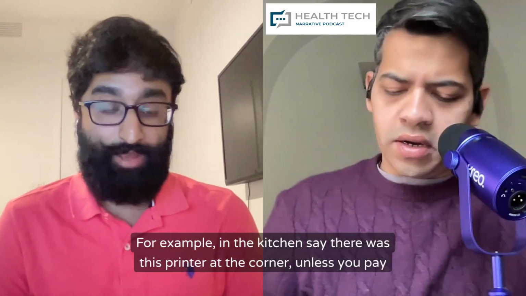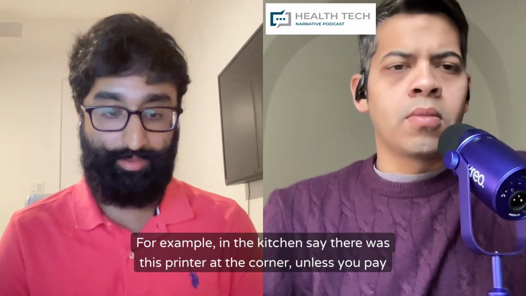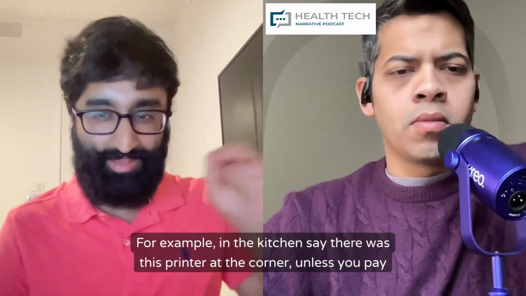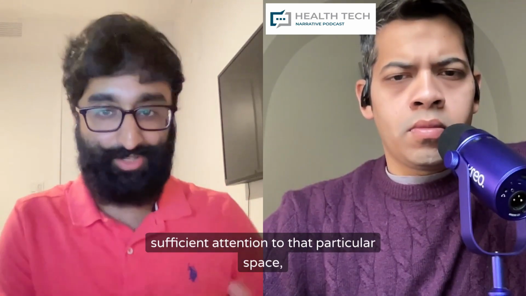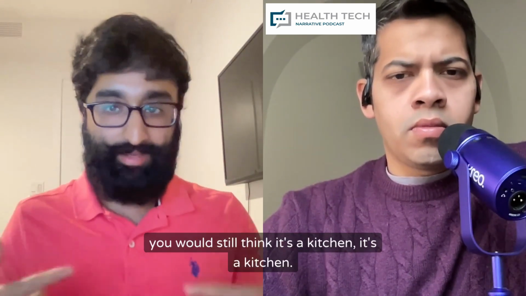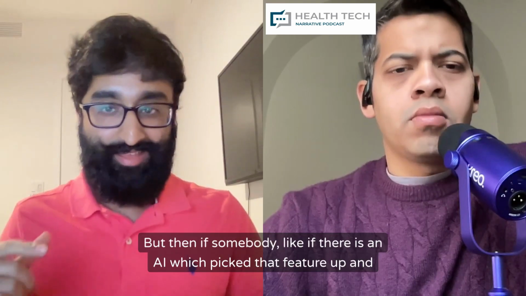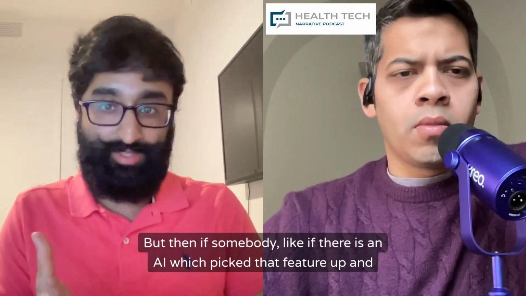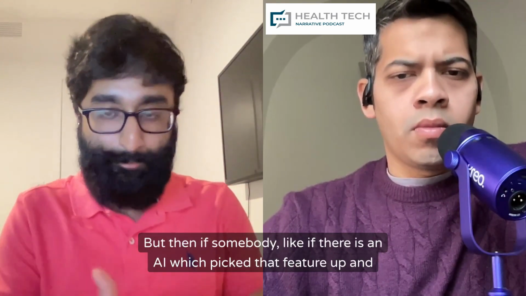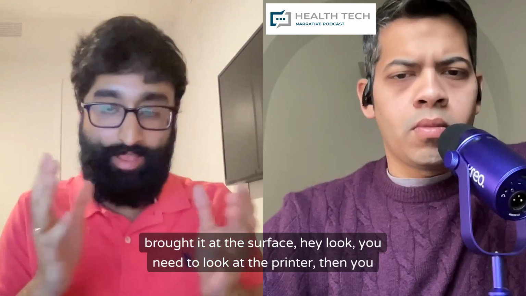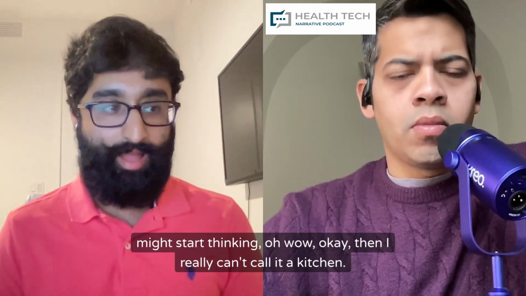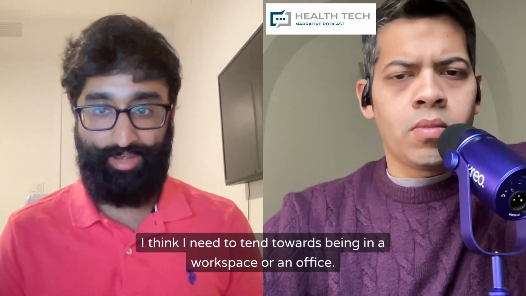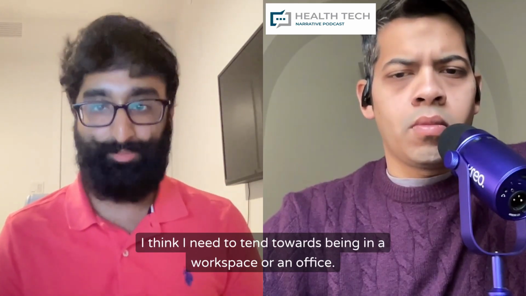For example, in a kitchen, say there was a printer in the corner. Unless you pay sufficient attention to that particular space, you would still think it's a kitchen. But if there is an AI which picked that feature up and brought it to the surface, saying, hey, look, you need to look at the printer, then you might start thinking, oh wow, okay, then I really can't call it a kitchen. I think I need to tend towards calling it a workspace or an office.